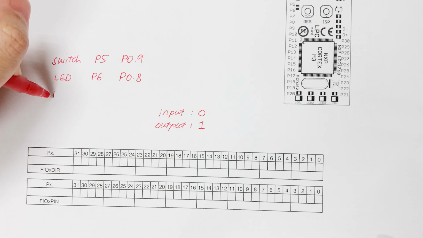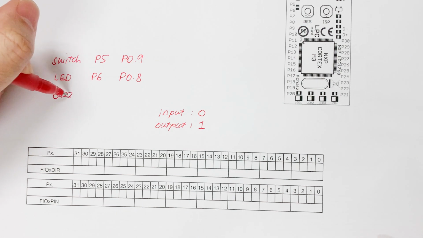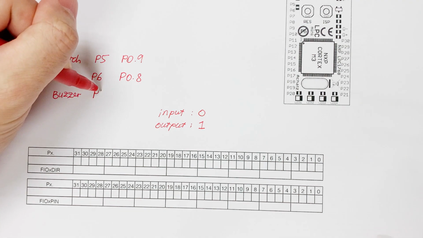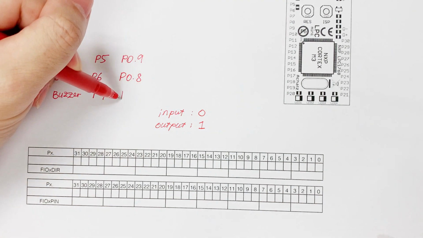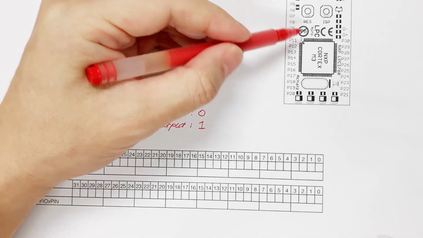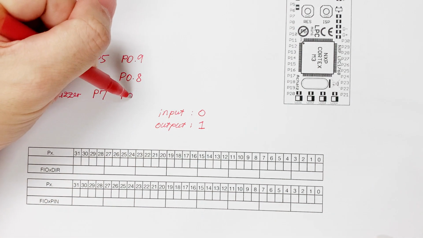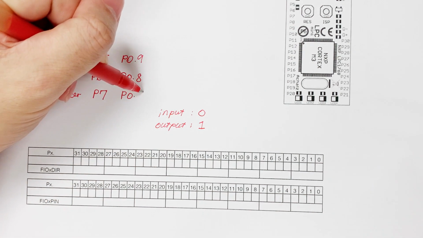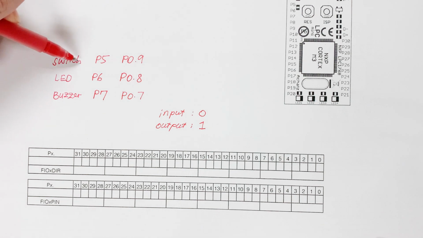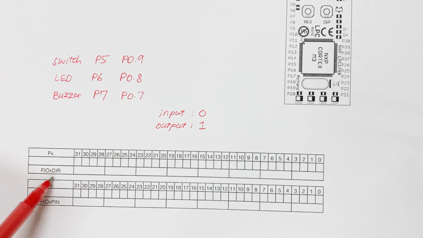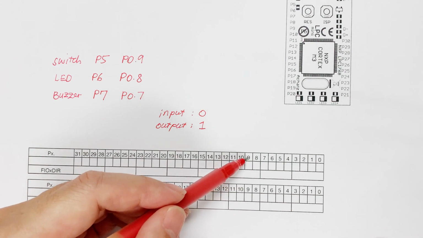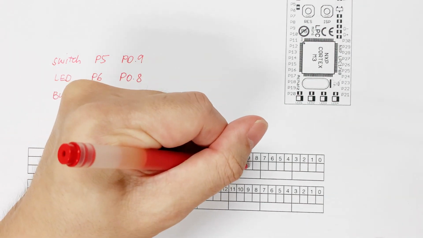And lastly, we have the third device, which is the buzzer. We plan to connect it to pin 7 of the MBED module. The pin 7 of the MBED module is connected to port 0.7. And since the switch is an input device, the value we need to write into the FIO 0 direction for bit number 9 is 0.